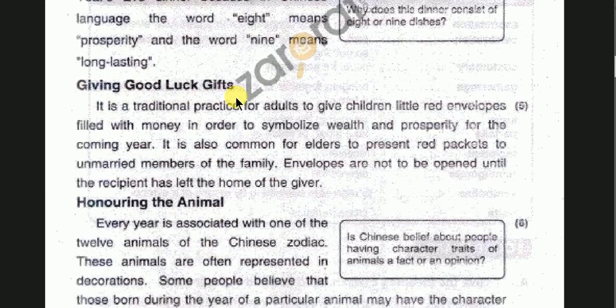giving good luck gifts. Yes, good luck gifts. Actually no gift is good luck, but it is the belief of the people that if they give gifts it will bring good luck to them. Okay, this is why they call them good luck gifts. It's a traditional practice for adults. Adult means the elder people, okay, who are above 18 years old.